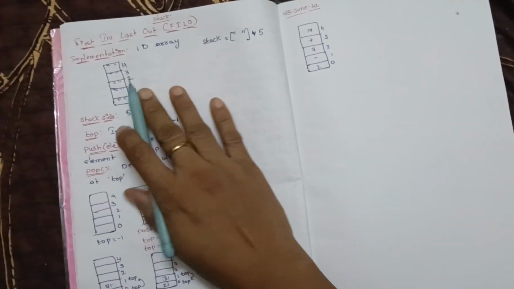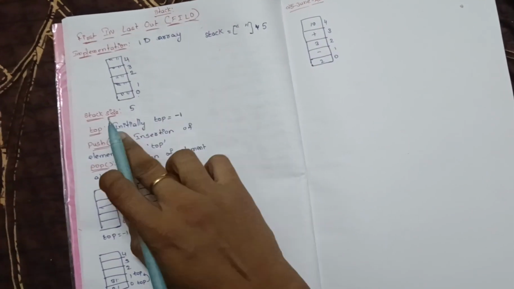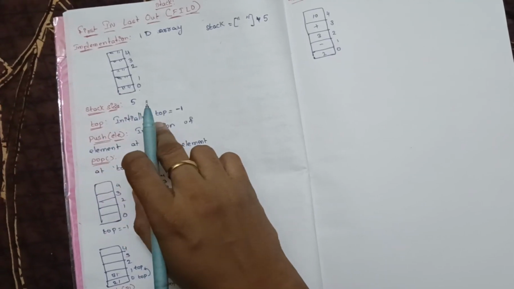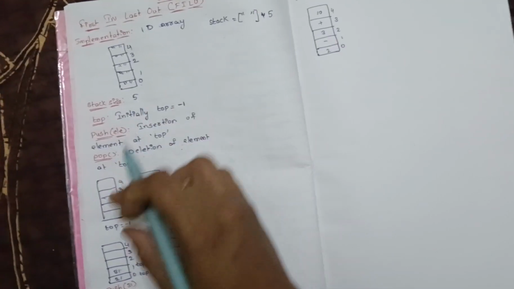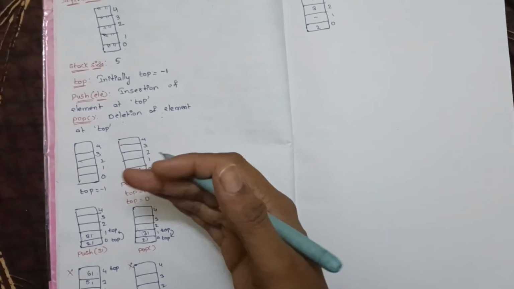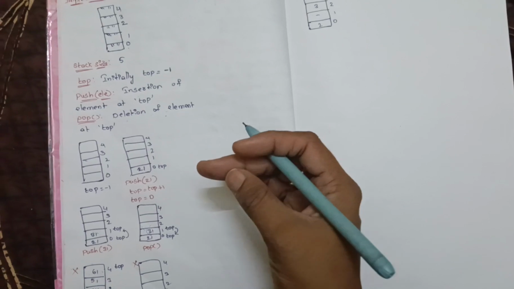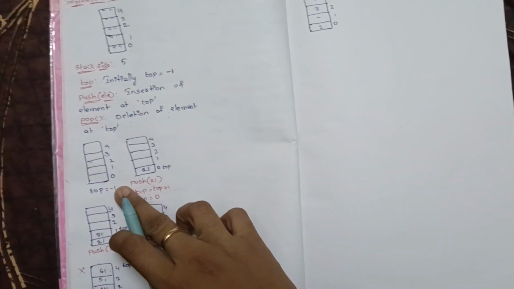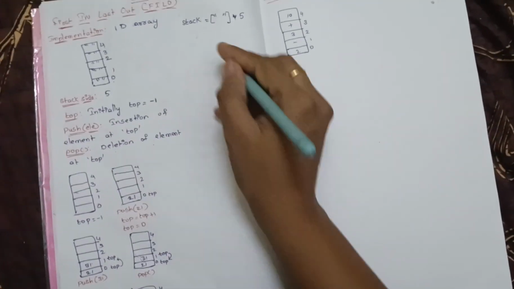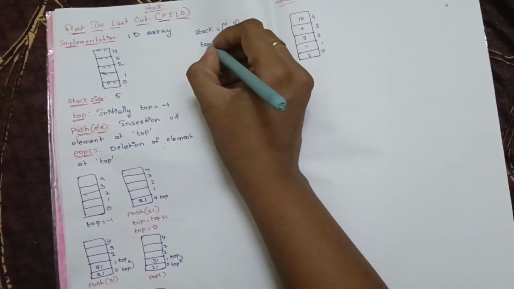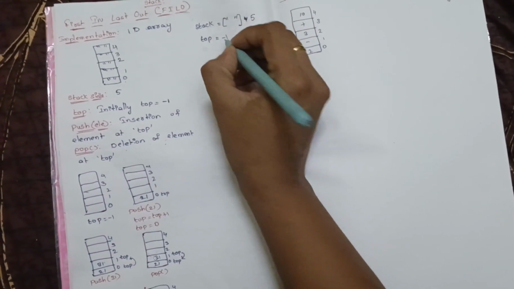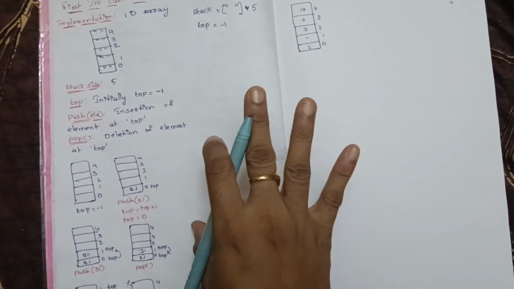After that our empty stack is ready. Then we have to initialize the top variable. If no elements are there, that means there is no top element, so where should our top be referencing? It should be referencing -1, that means before the 0. Initially our top should be initialized to -1, which means no elements are there in our stack.